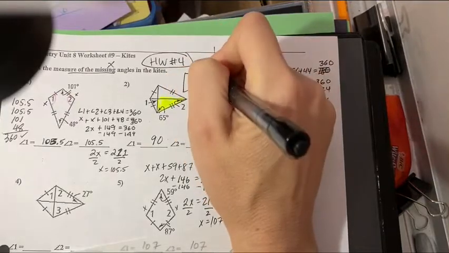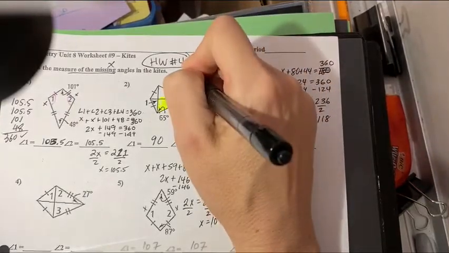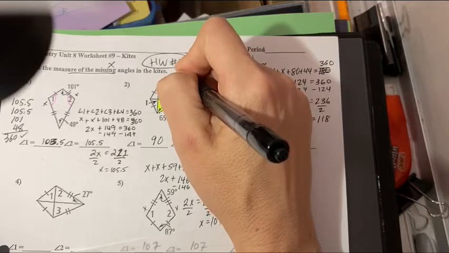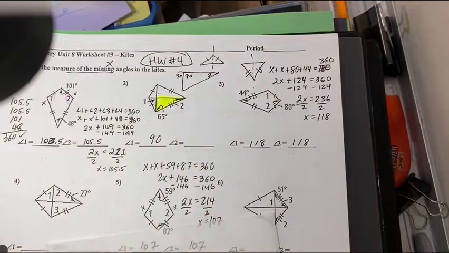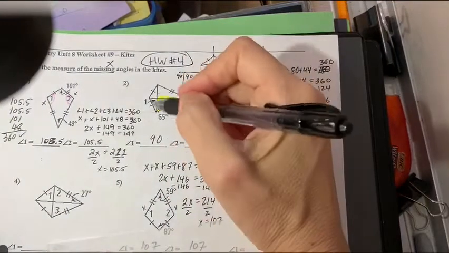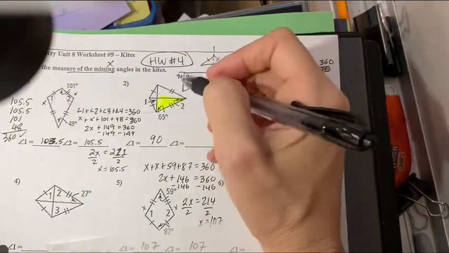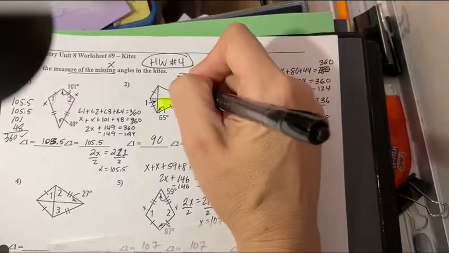It looks like this is my angle 2. This is my angle 1. Out here is 90, so I know in here is 90. All the angles of these diagonals, they meet at 90. So that one's a 90 and that's 65.